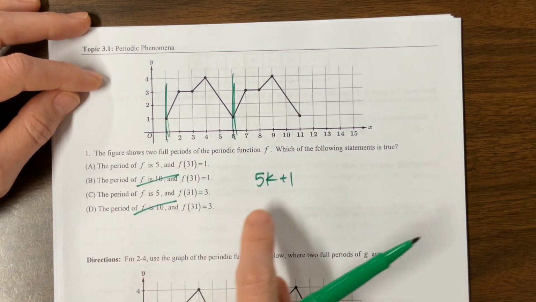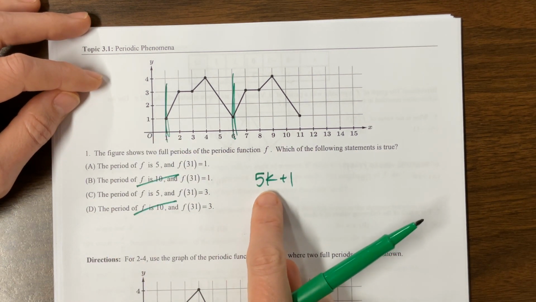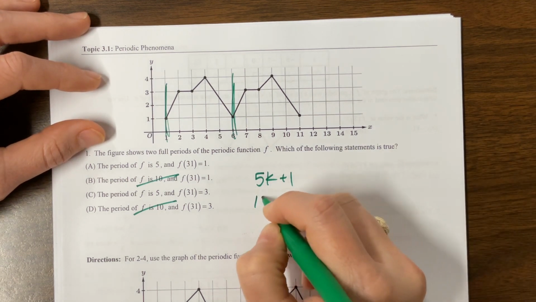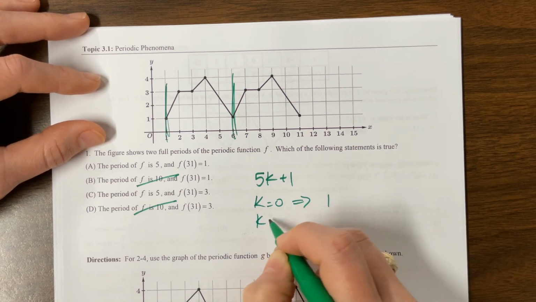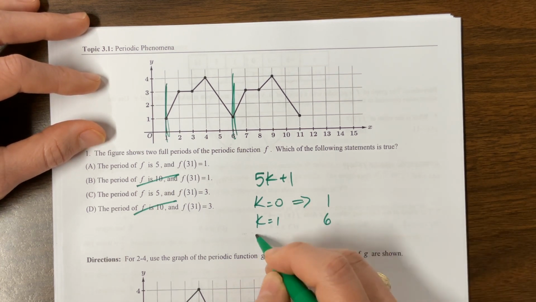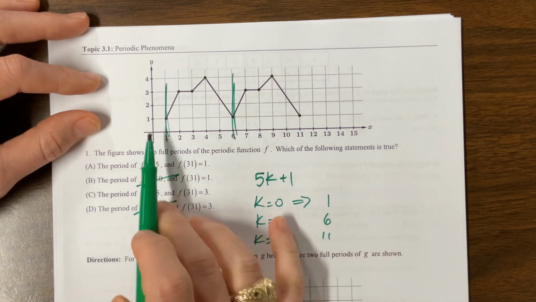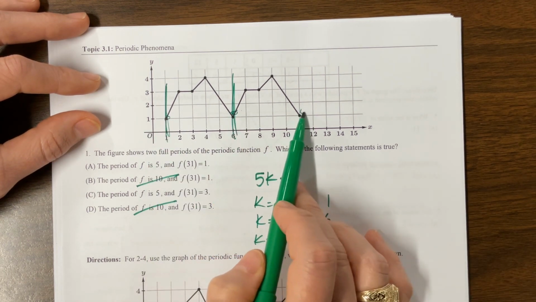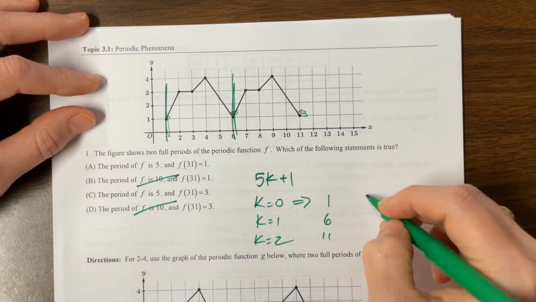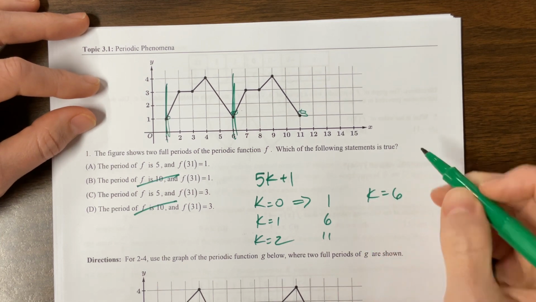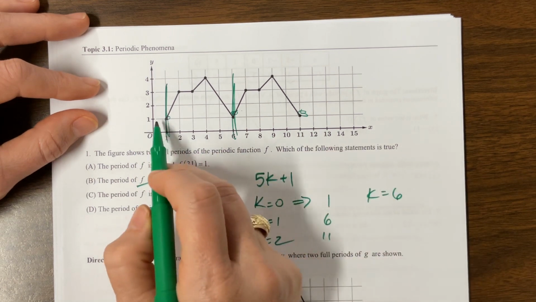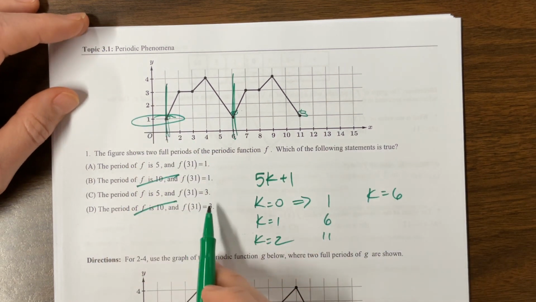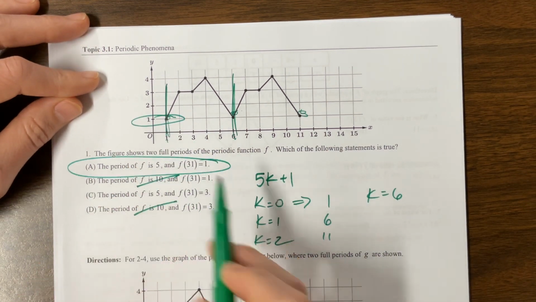If I plug in 1, oh my goodness, let's try that again. When k equals 0, this is going to give me a 1. When k equals 1, I'm going to be at 6. And when k equals 2, I'm going to be at 11. Notice 1, 6, and 11 all have that same value. So when k is equal to 6, that's 30 plus 1, that's 31. So it's going to have that same exact y value, which is positive 1. So let's go with that one right there.